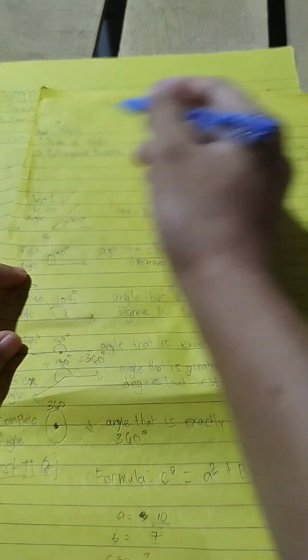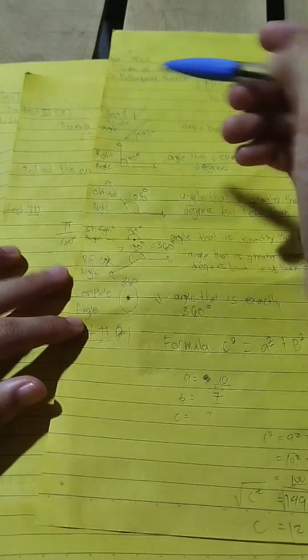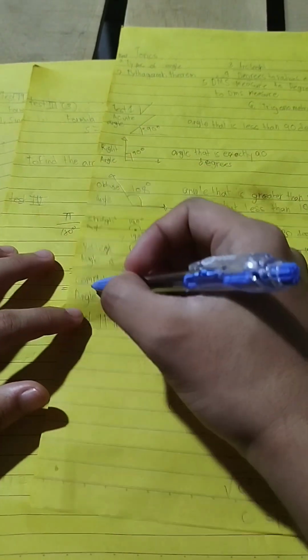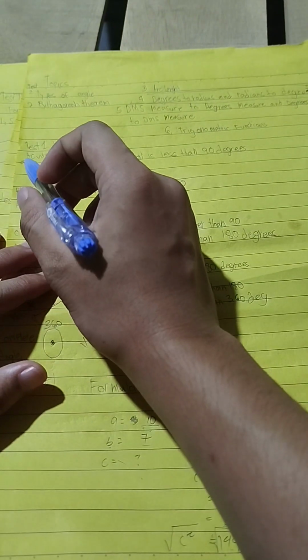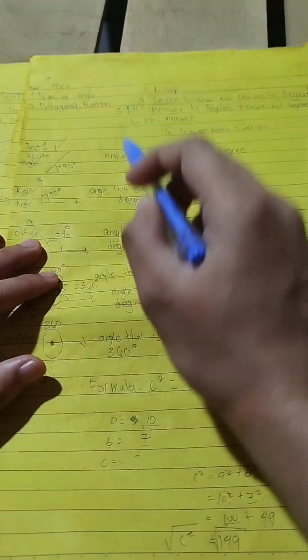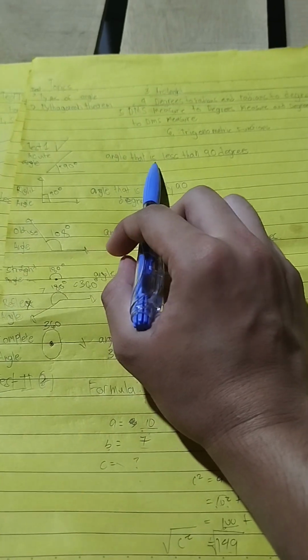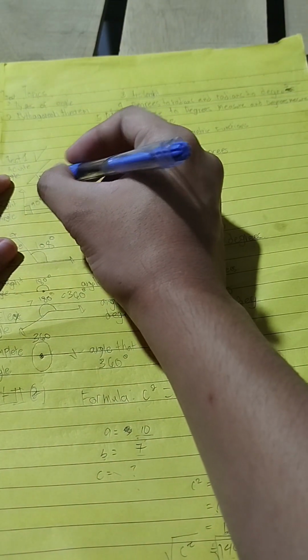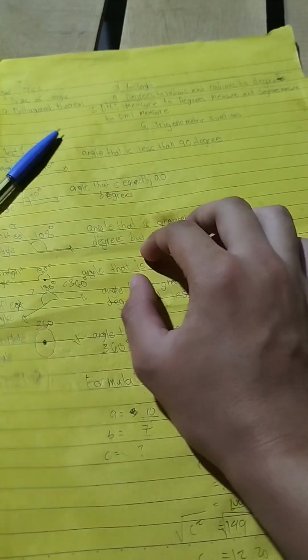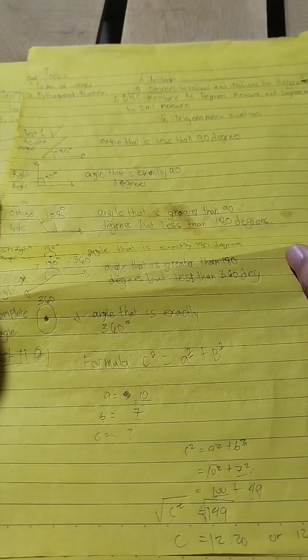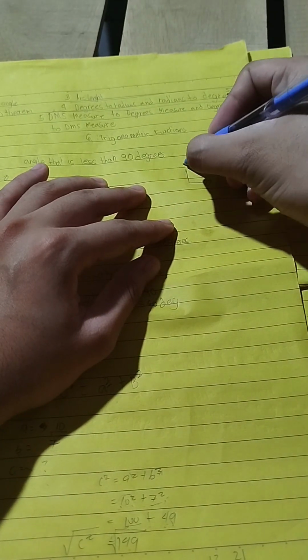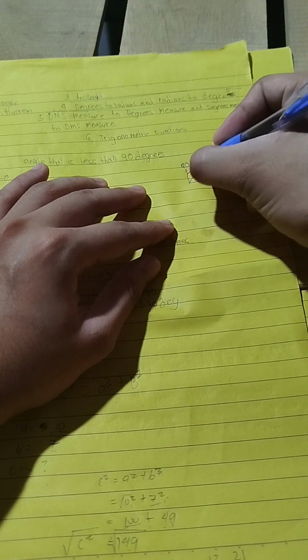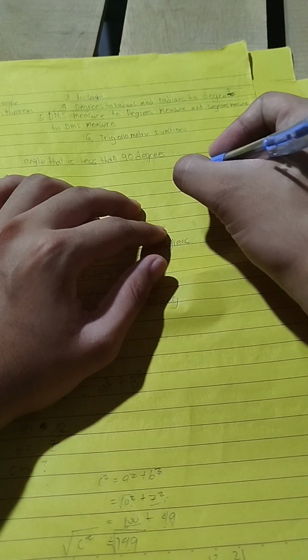So first, we're going to tackle the types of angles. We have acute angle, right angle, obtuse angle, straight angle, reflex angle, and complete angle. Before that, we'll tackle the acute angle. The acute angle is less than 90 degrees, from 0 degrees to less than 90 degrees, because 90 degrees is a right angle. So 0 to 90 is less than 90 degrees, and greater than 90 degrees is here.